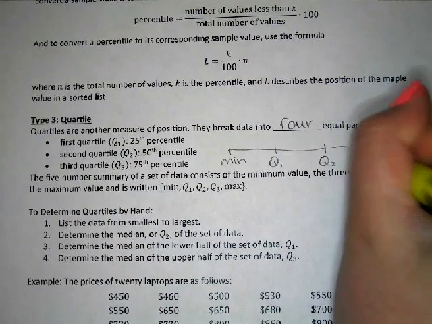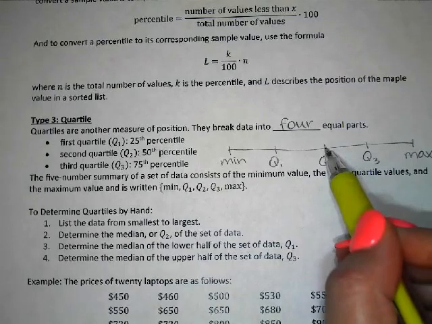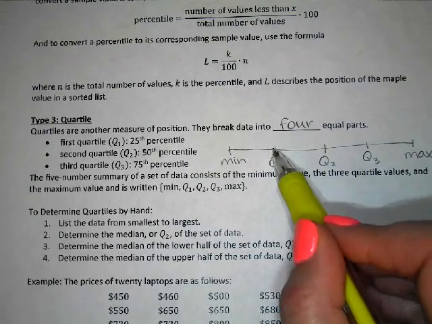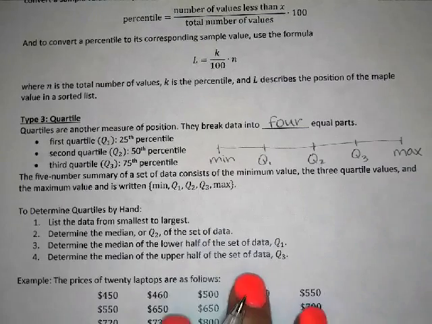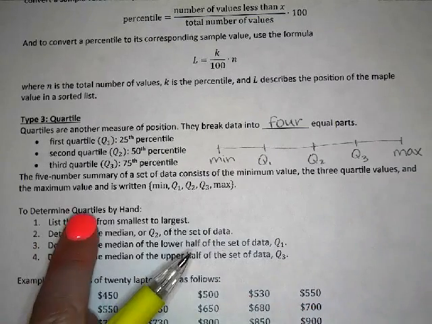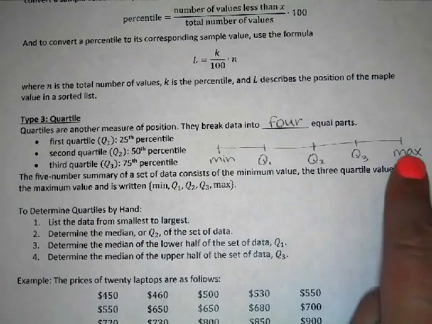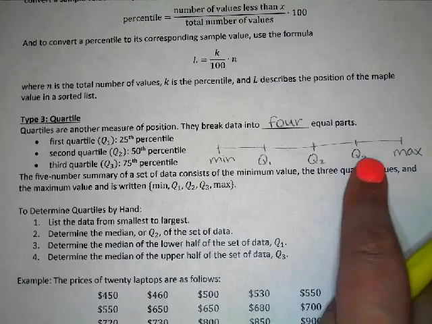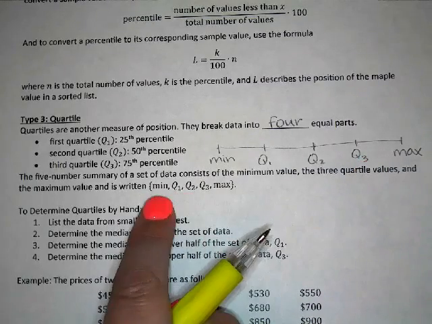And so this is your 50th percentile, this is your 25th percentile, this is your 75th percentile. There is something called a 5-number summary of a set of data, where you find the minimum, you find the maximum, and you find the 3 quartiles, and then you just write them out. And this is how you write it, with the squiggly brackets, and you just write the numbers in order.